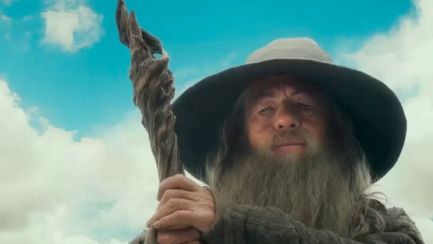Whether you're a newcomer or revisiting these classics, Tolkien's writings offer a timeless adventure filled with wonder and depth.